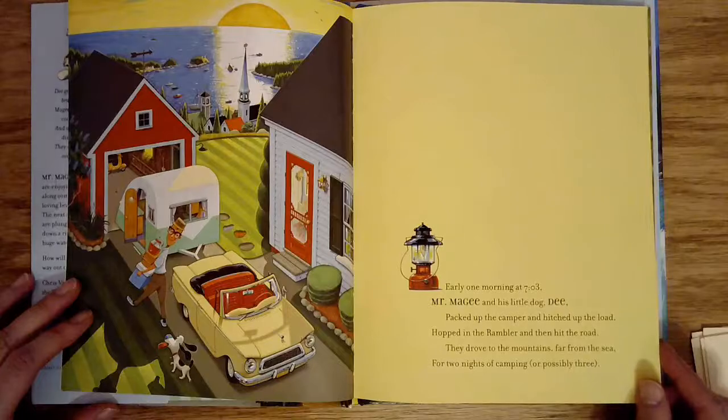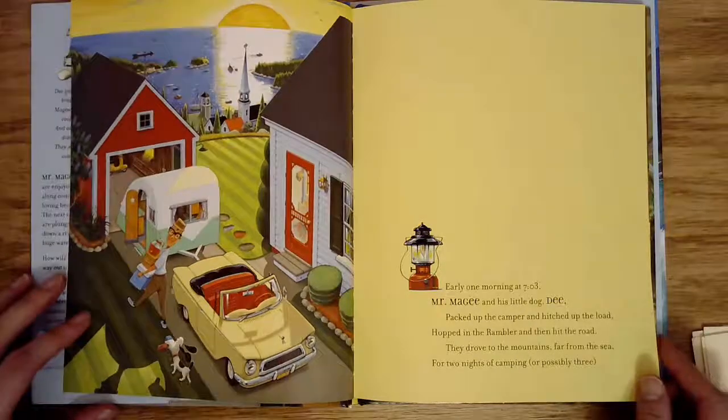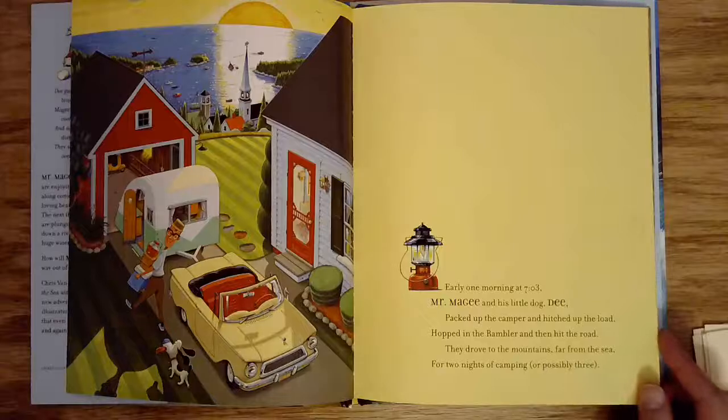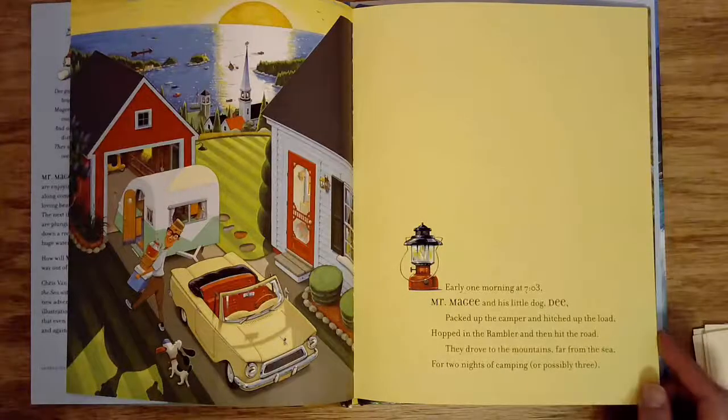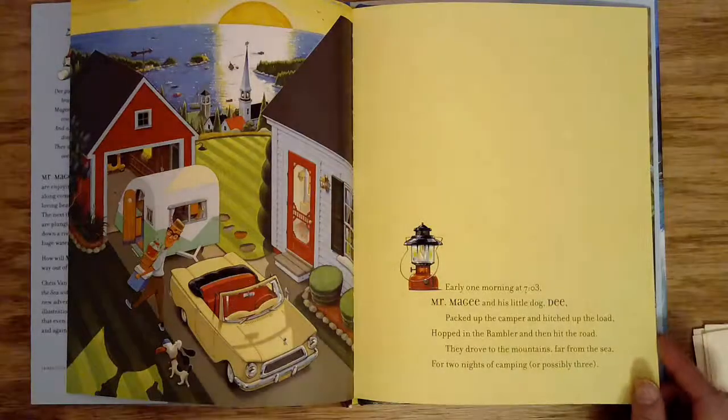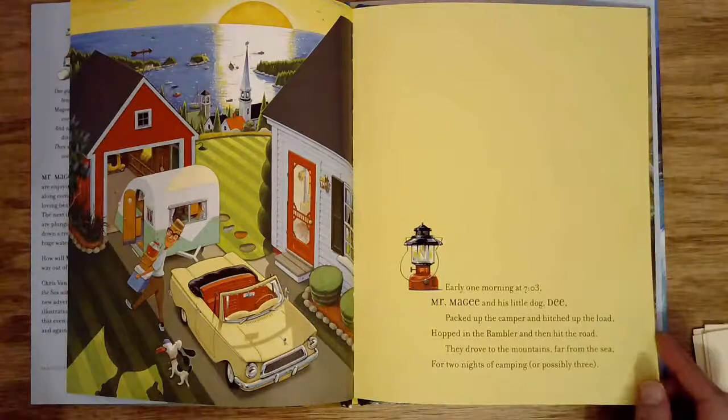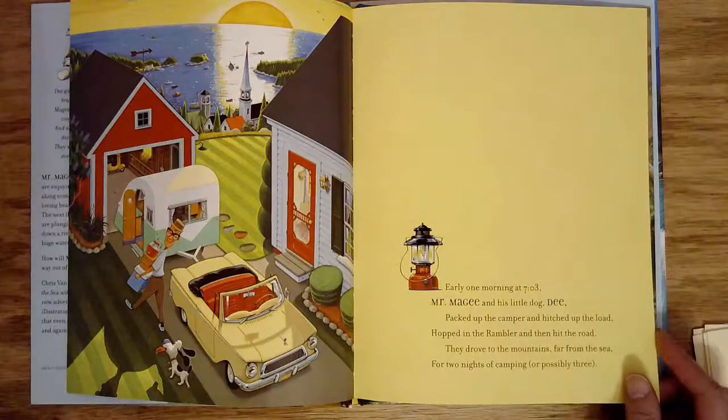So I'll let you think about that for a moment. Okay, and if you thought that the author started with action, you are correct, because it's talking about what Mr. McGee and his dog are doing at the beginning of the story.